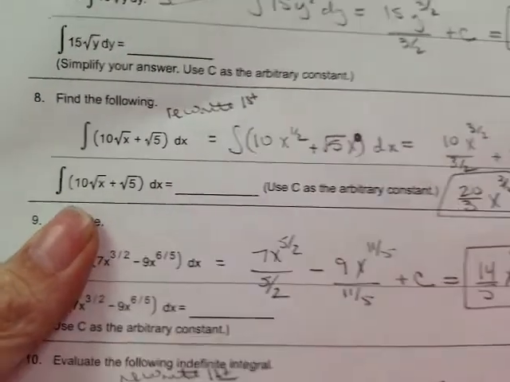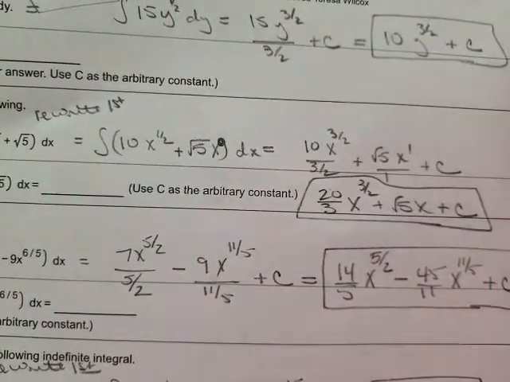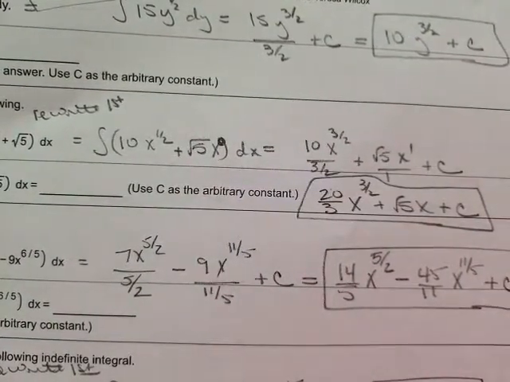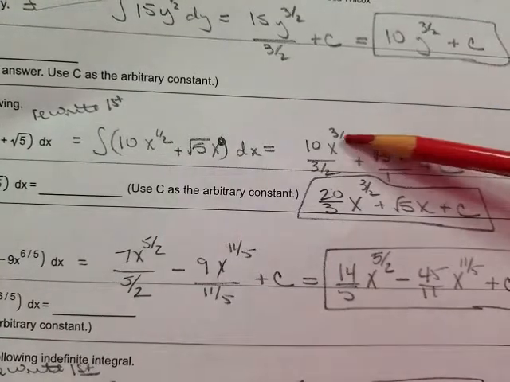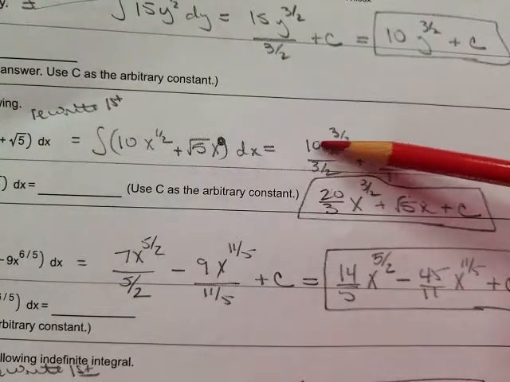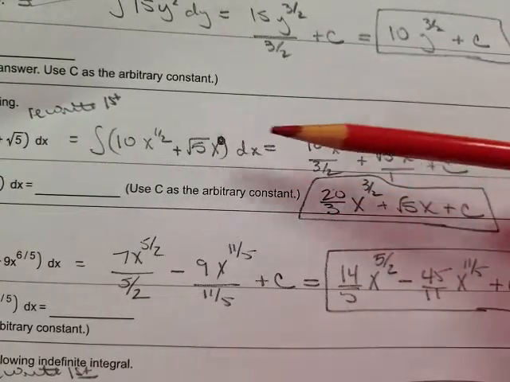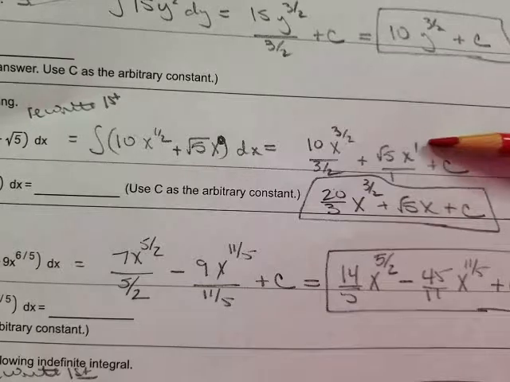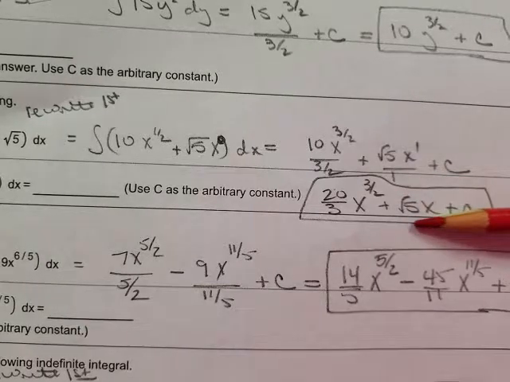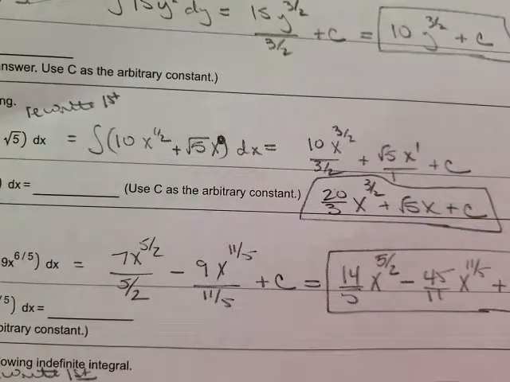And remember to divide by those new exponents. So there's my x to the 3/2 divided by 3/2. That becomes 10 times 2/3, which is where I got the 20/3. That was x to the 0, so x to the 1 divided by 1. That's just the square root of 5x, and then my plus c.